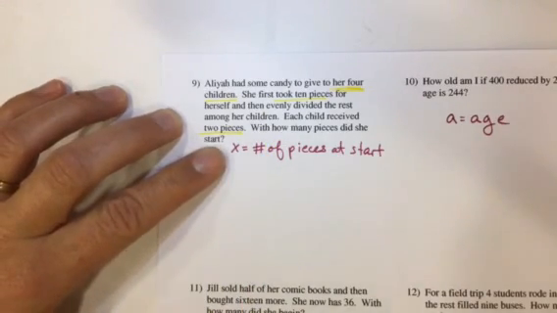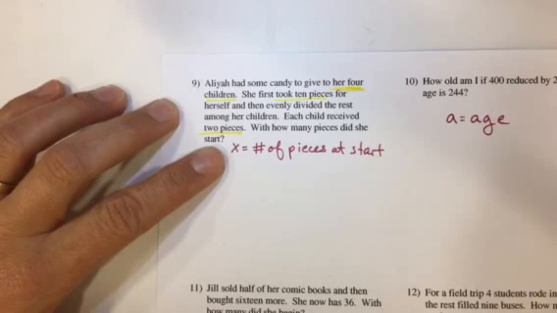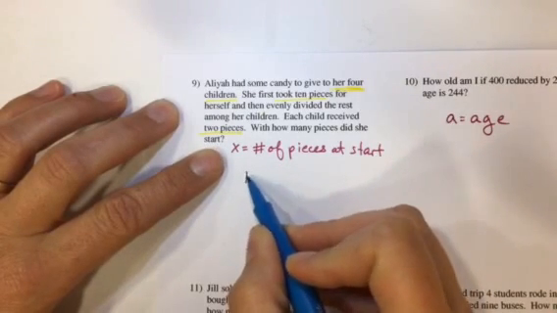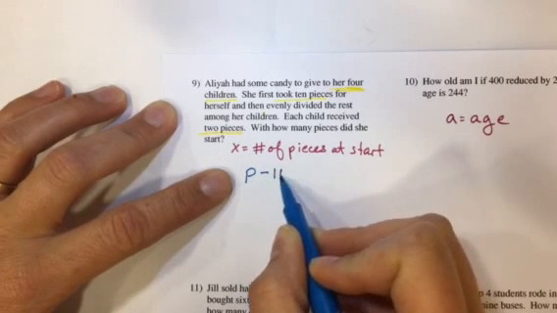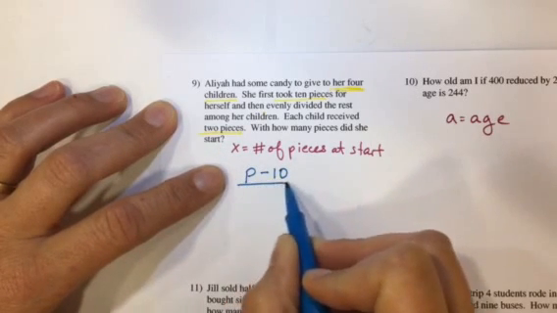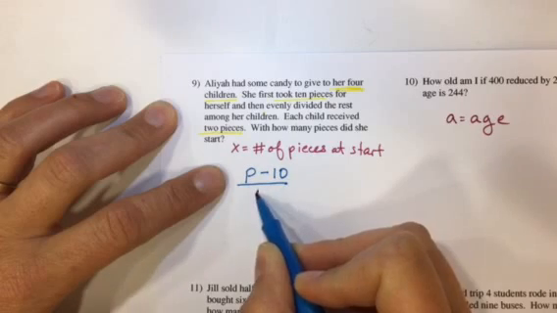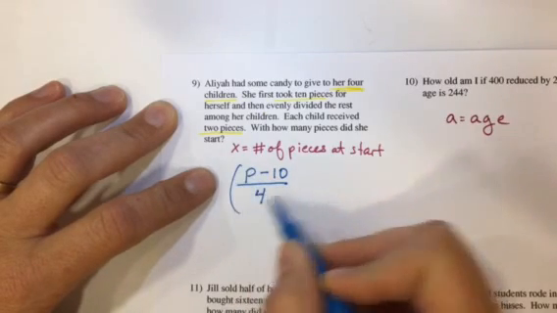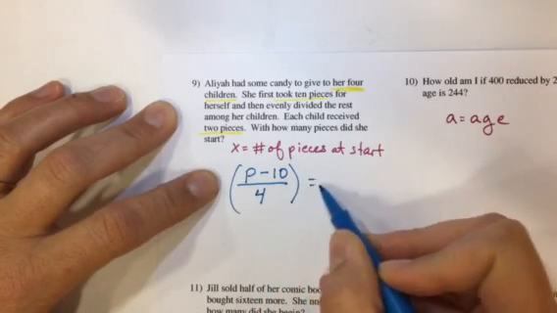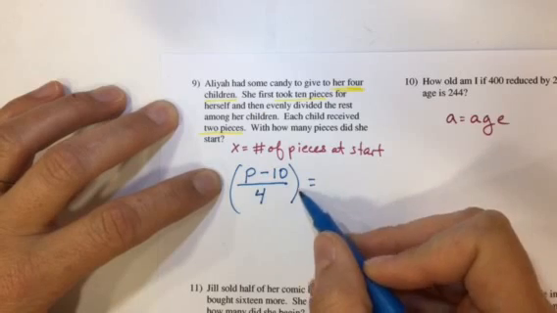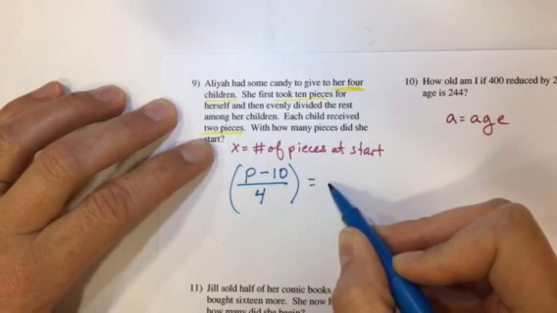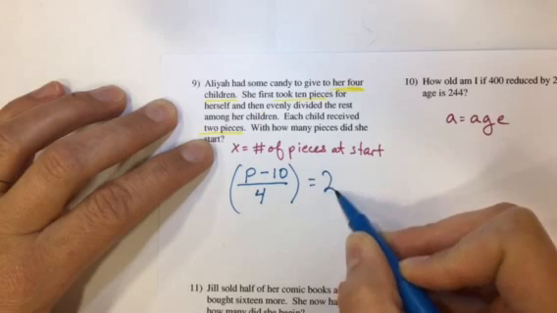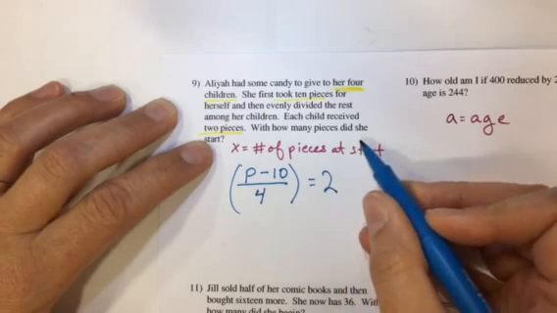So our p is the number of pieces at the start. And we're going to say that whatever she started with, she took 10 from. And then that remainder, the whole thing, she divided by 4. What each child got is the equivalent of that. So each child received 2 pieces. So the question is, how many did she start with?